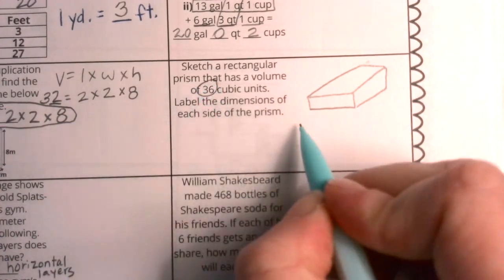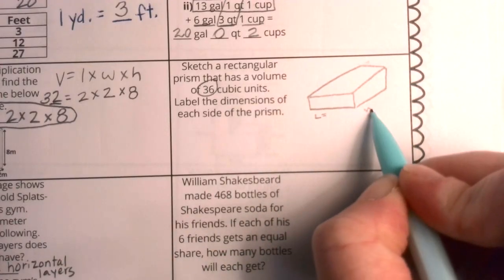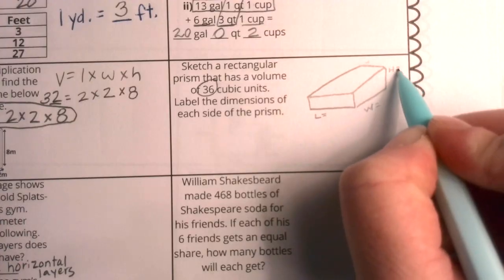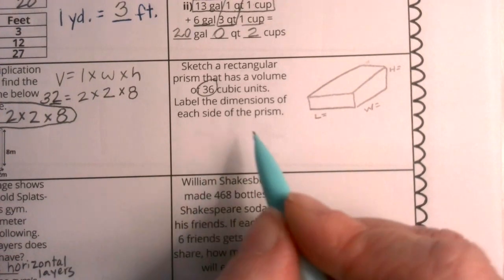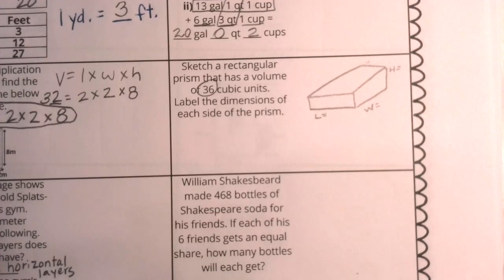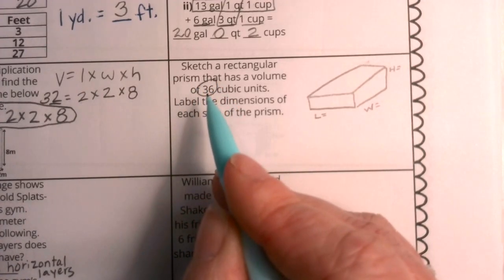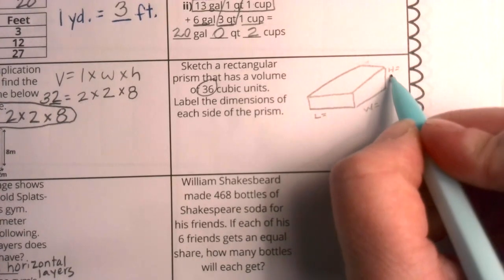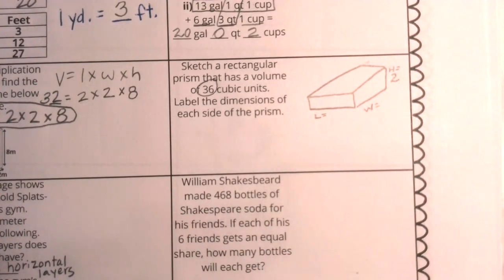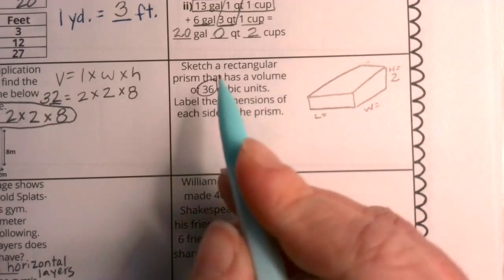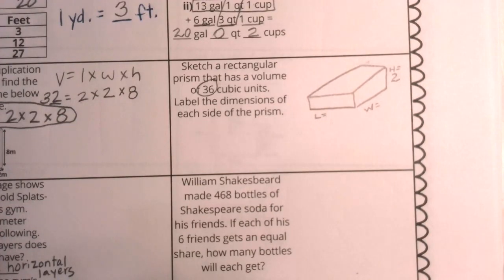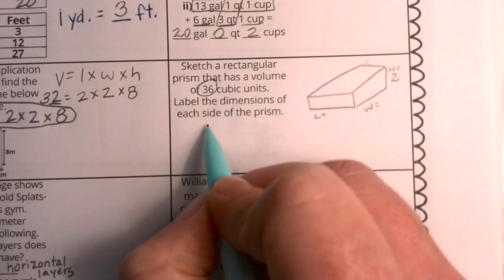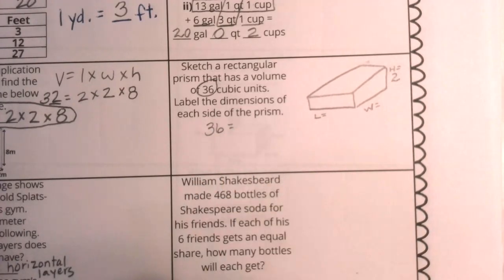So when I multiply my length, my width, and my height together, it has to equal 36. And this is where your answer and mine may differ, and that's okay, as long as length times width times height equals 36. Well, I right away recognize that this is an even number, so I'm going to make one of my dimensions 2, and I'm going to make my height dimension 2. Now, if I divide 36 in half, I know that I have 18 left, right?